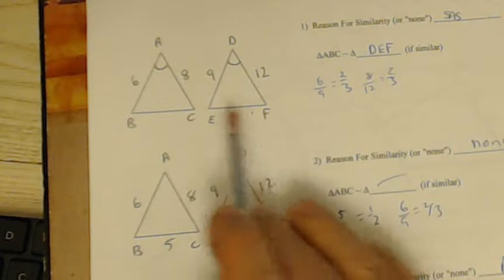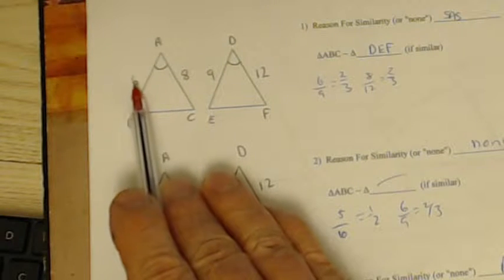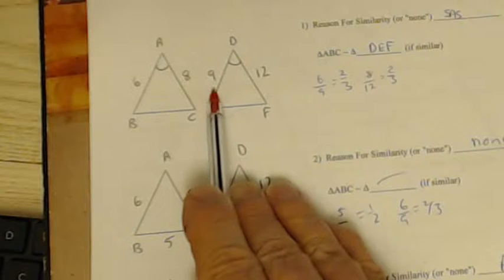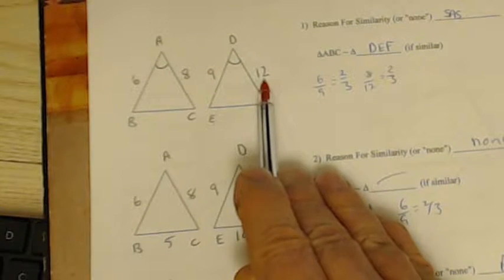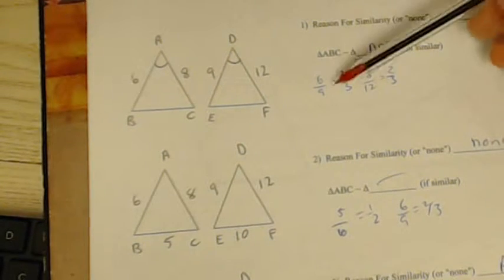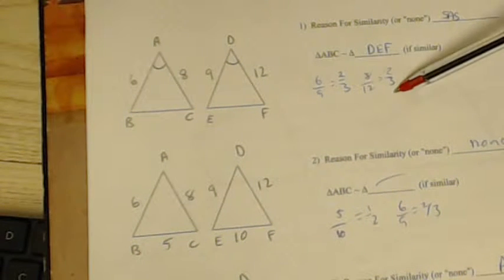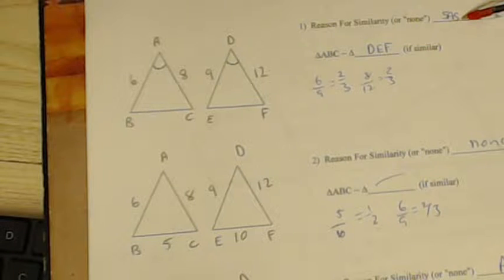Now what we have to check is the smaller side 6 divided by the smaller side 9, is that equal to 8 over 12? The larger sides divided. And you can see over here that 6 over 9 is 2/3, 8 over 12 is 2/3, so we have similarity by side angle side.